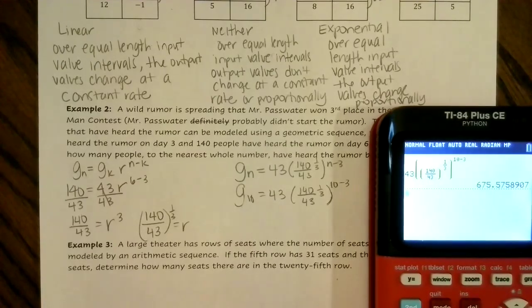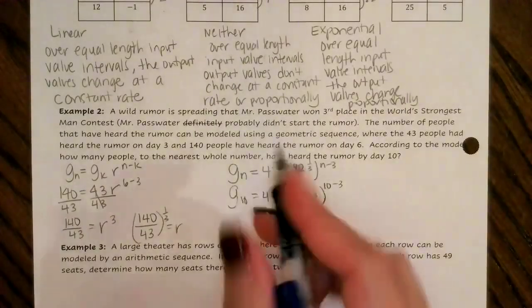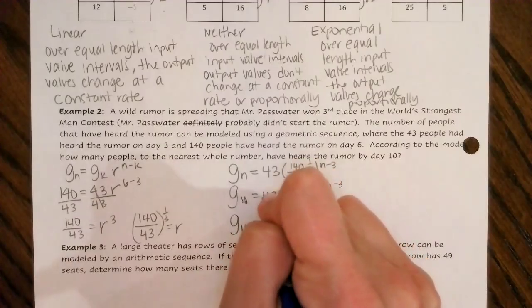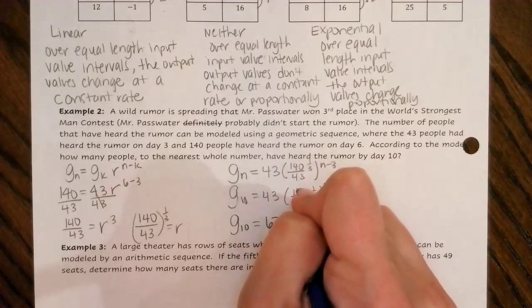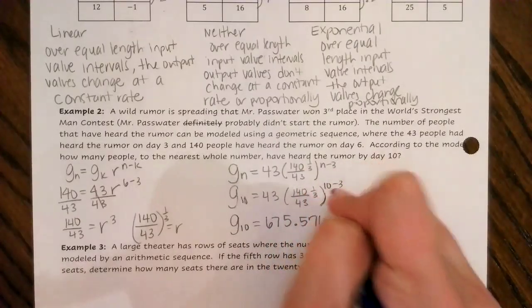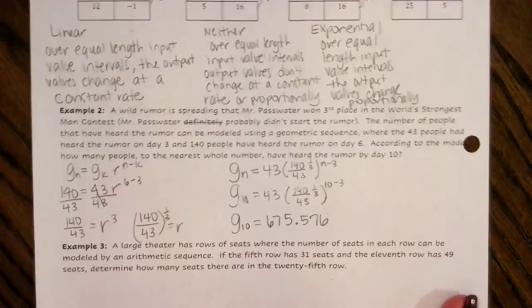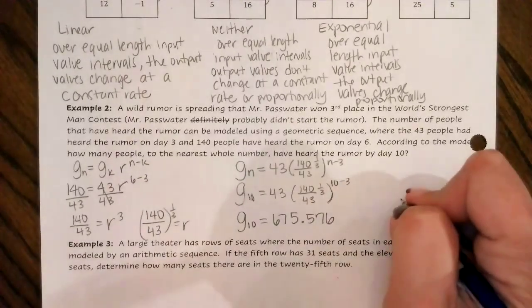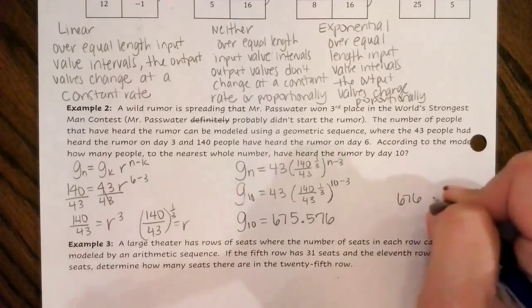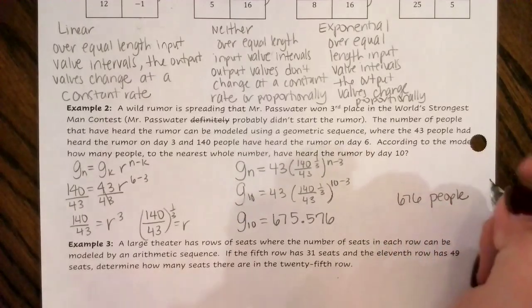And so there we go with 675.576. When we round, remember we're rounding to 3 decimal places or truncating either way. And so there is our value. And so we can say approximately 676 people have heard the rumor.